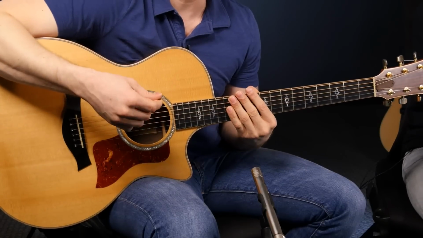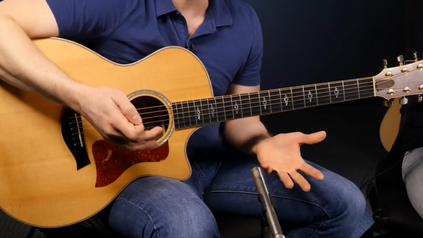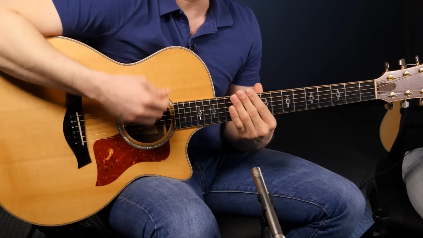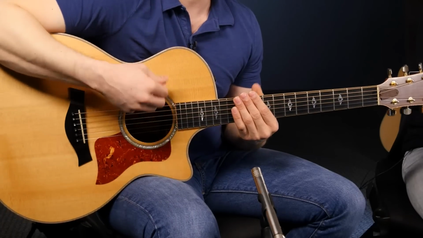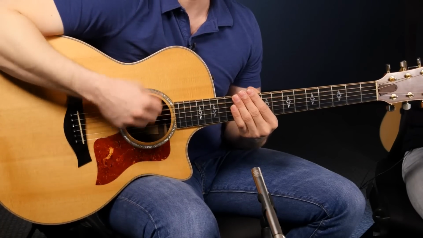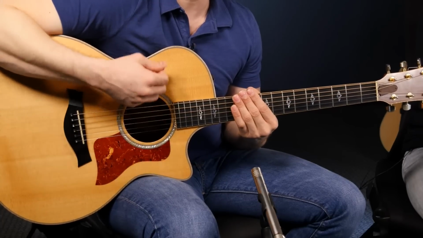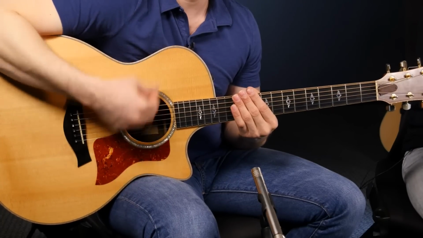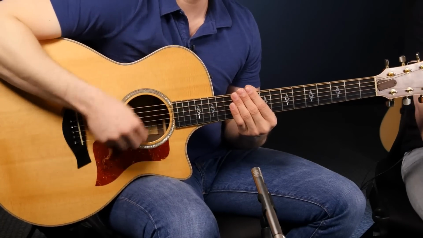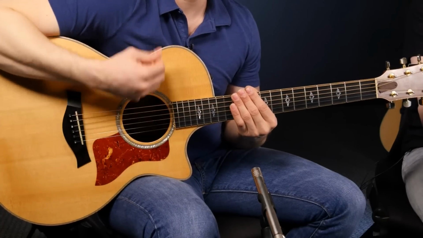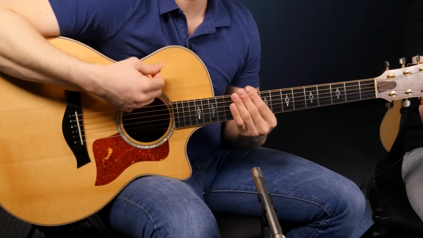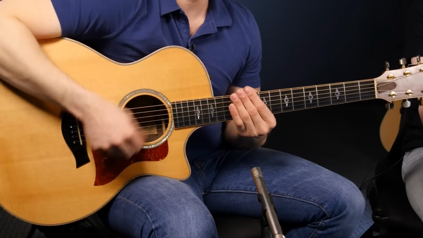You can tell if your timing's really good because 8th note triplets are just 3 evenly spaced notes per beat. So you go from quarter notes, 1, 2, 3, 4, 8th notes, 1 and 2 and 3 and 4 and 1, and triplets. 1, 2, 3, 4, 1, 2, 3, back to 8ths, back to quarters.